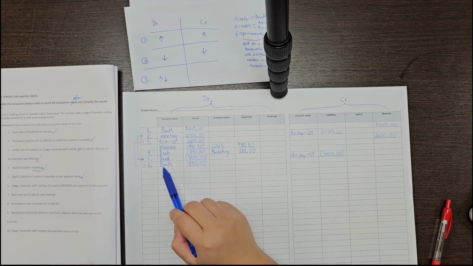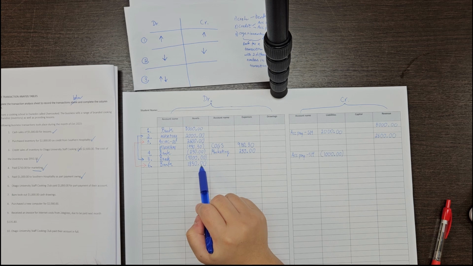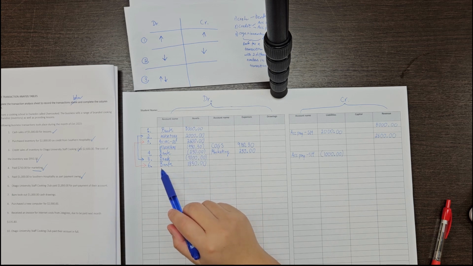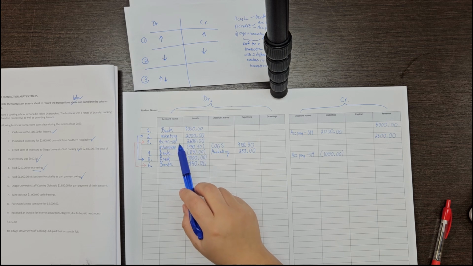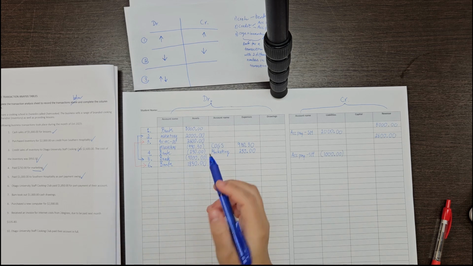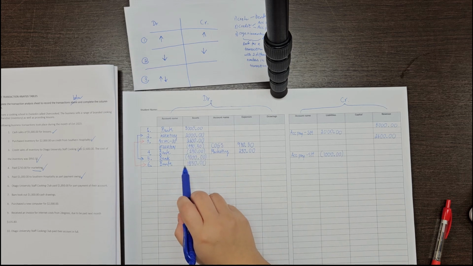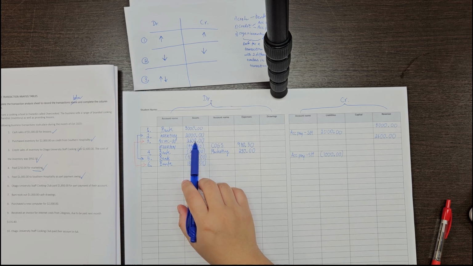But in transaction 6, they paid $1,850 of that $2,600. Can we still have an account receivable worth $2,600 from Otago Uni, even though they already paid us $1,850? The answer is no, because Otago Uni already paid $1,850. We can't expect to receive $2,600 anymore.